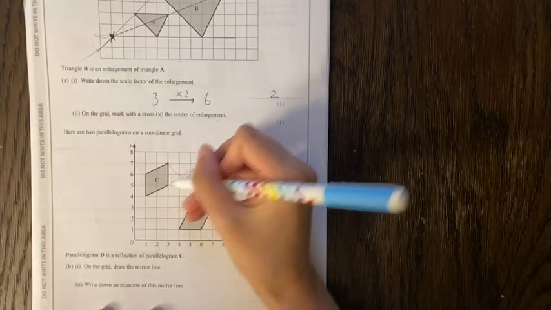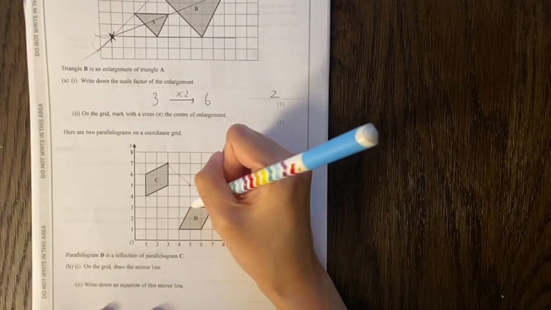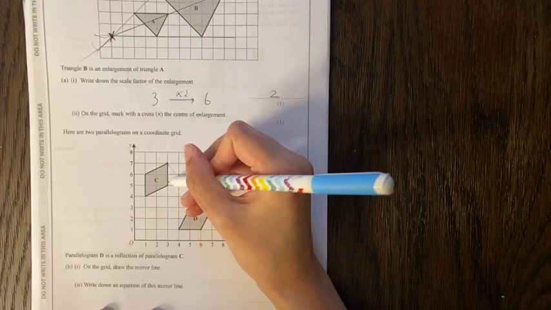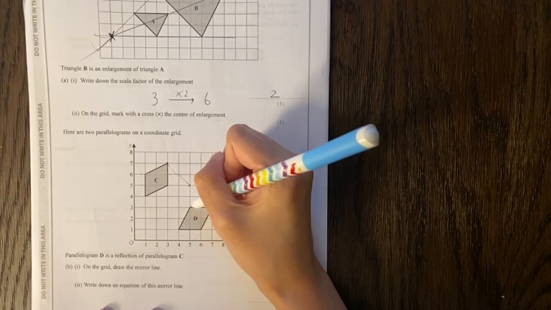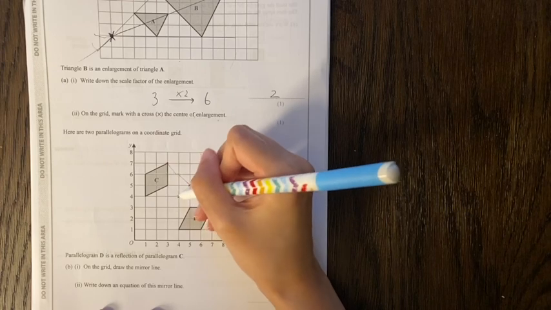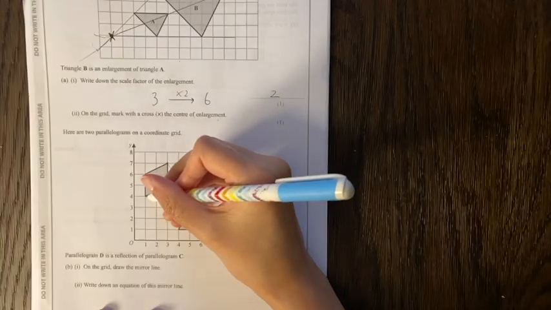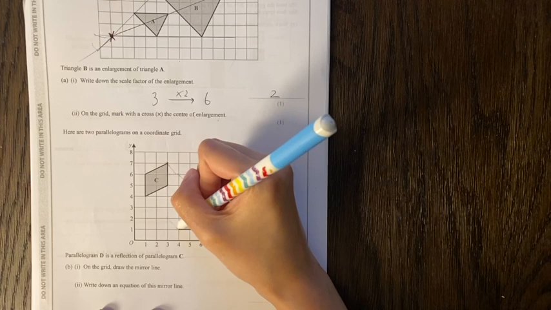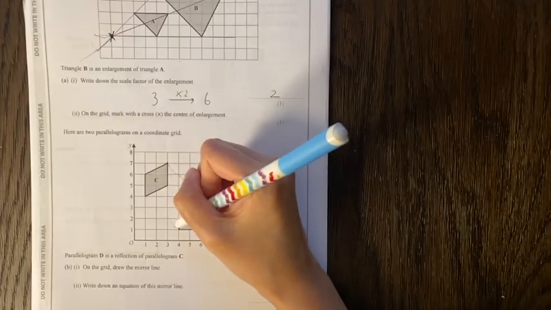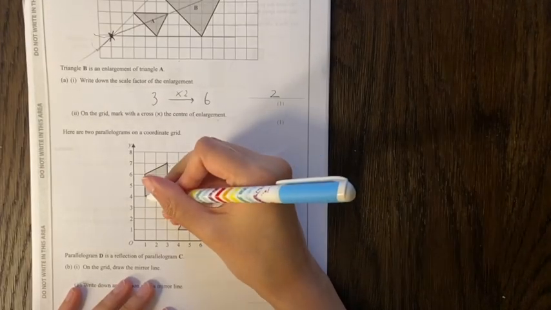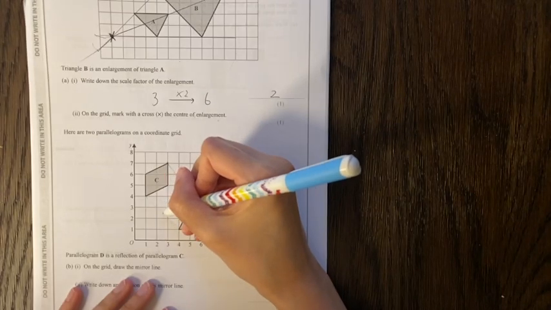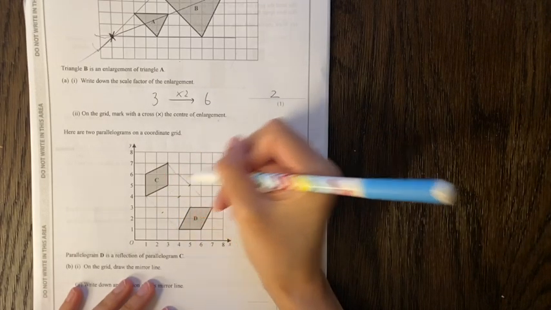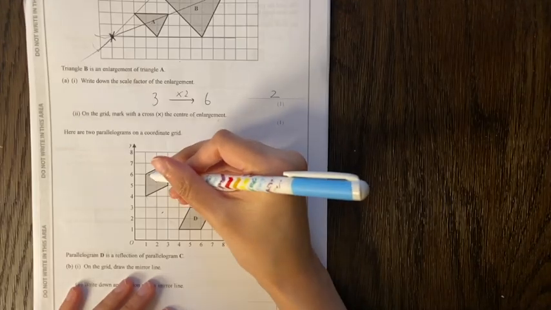So let's do these points, and that's 1, 2. Well, half of 2 is 1, so count just 1, or 1 up, and it's there. And these 2 points, 1, 2, 3. That's a bit harder because we're going to half that to get 1.5. So you basically have 1.5. So that's somewhere there. Which point have we not done at this point?